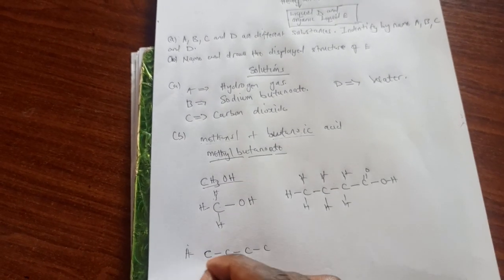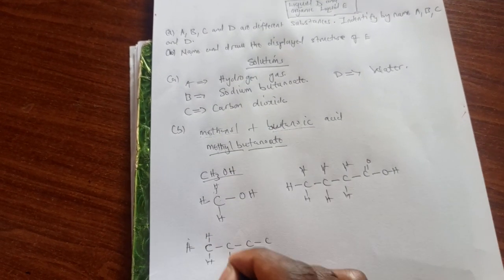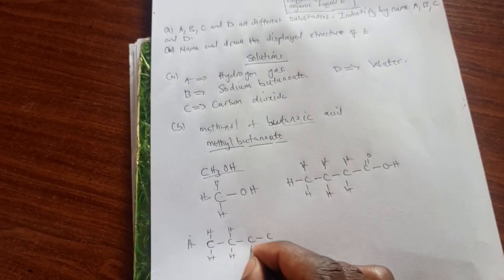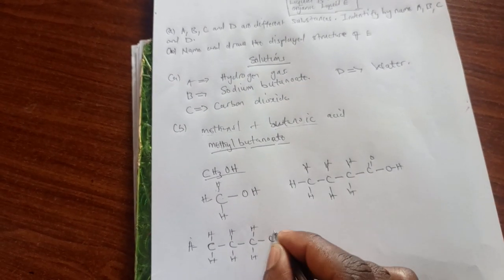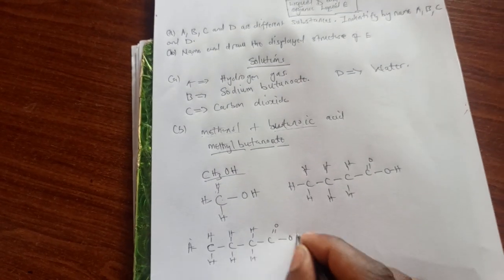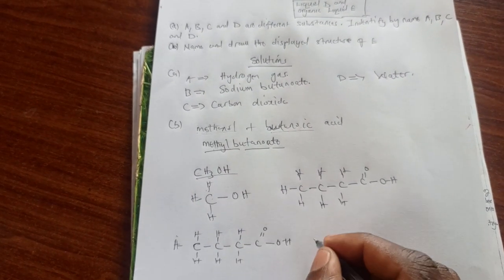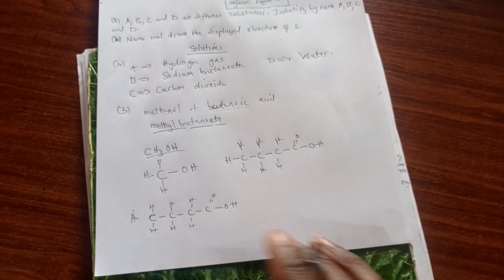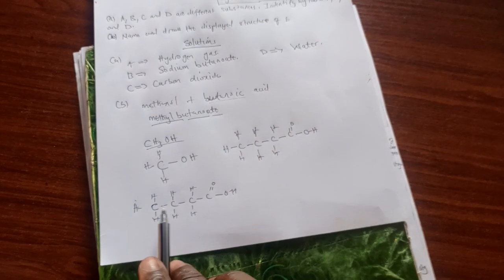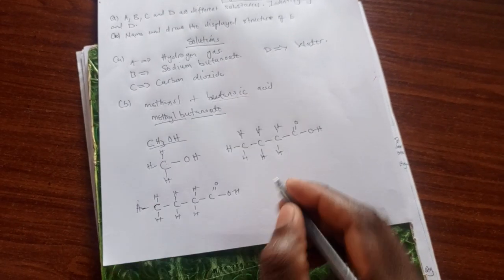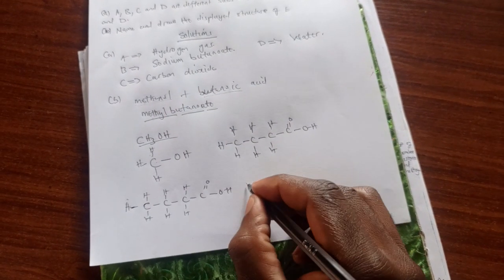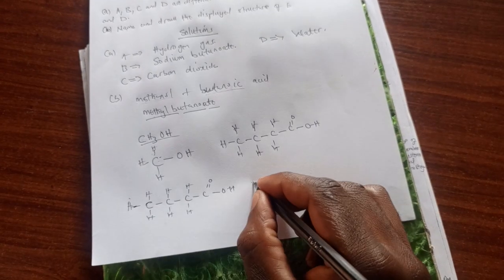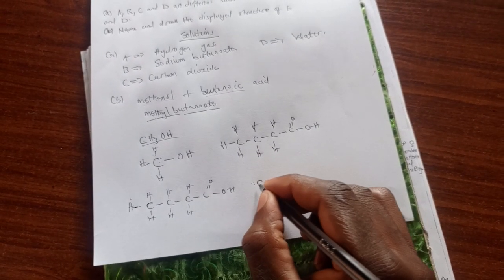I'm drawing butanoic acid here, just trying to show how it is formed. And then we also write the structural formula of methanol, which is this one.